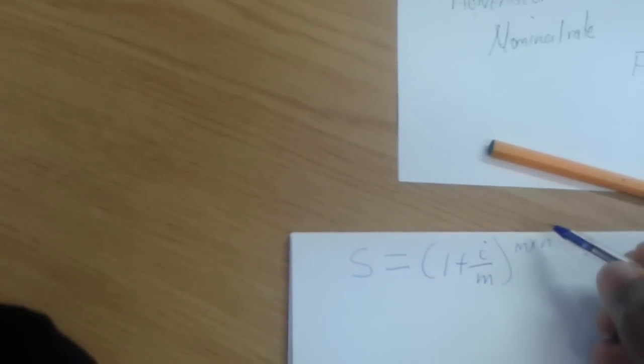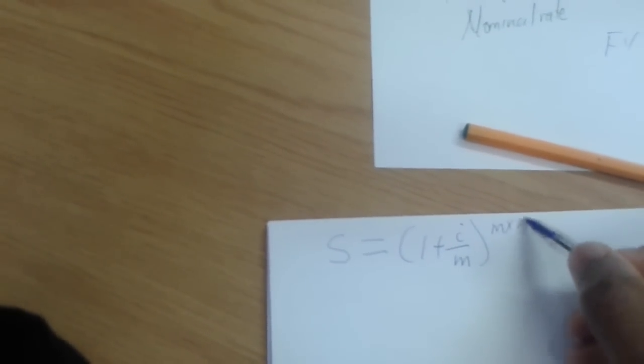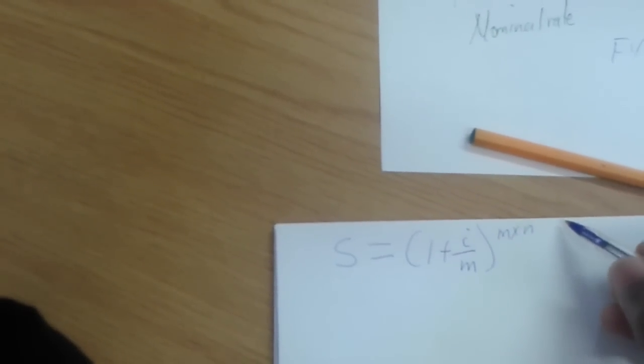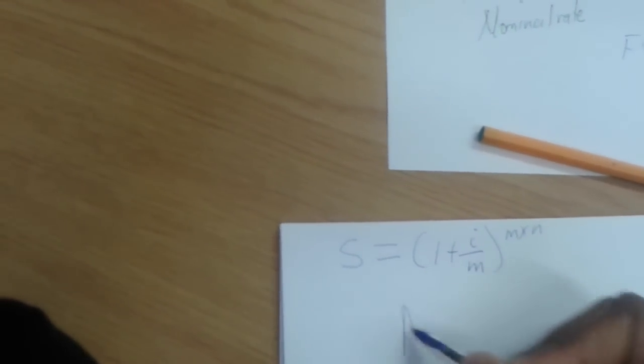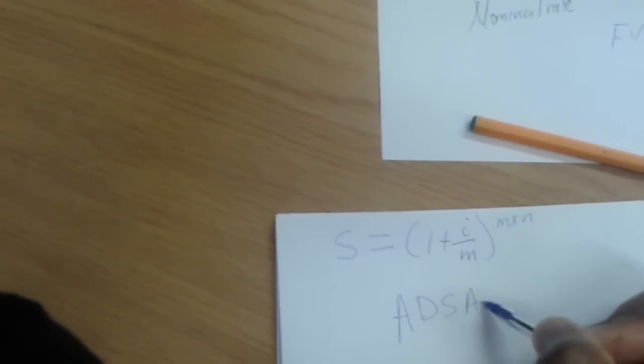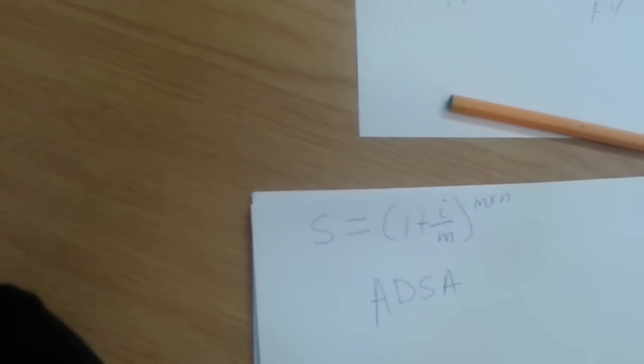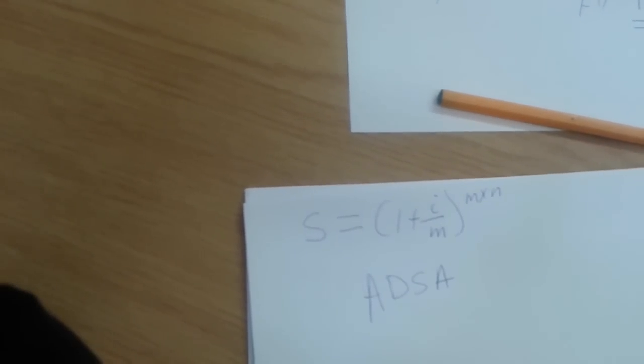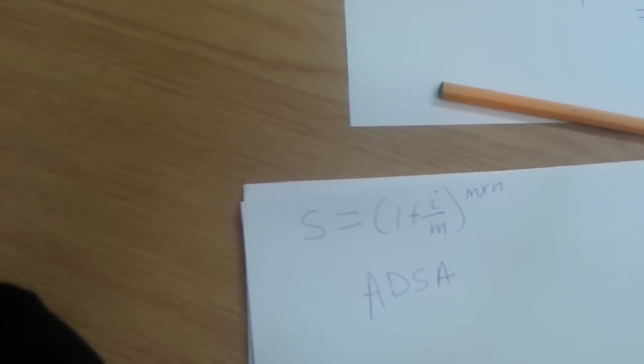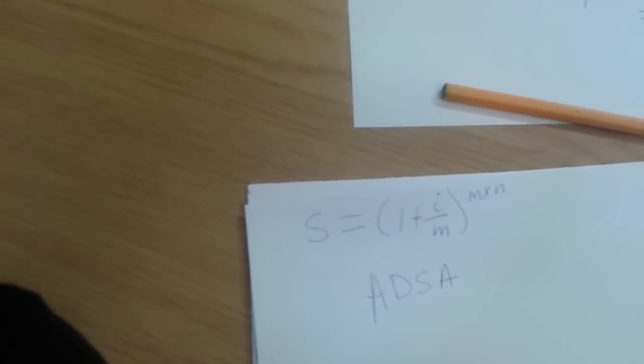For now, let's just consider 1 year. So let's say this is ADSA, and we also have another bank, which is 1 plus i over m to the power of m times n, and this is, let's say, Feb Bank.